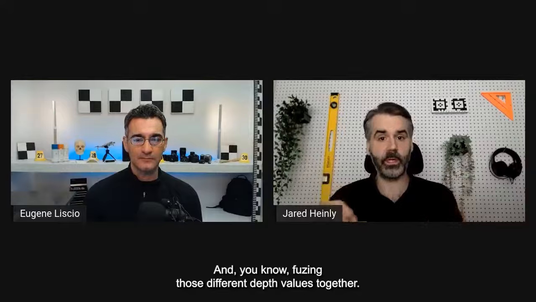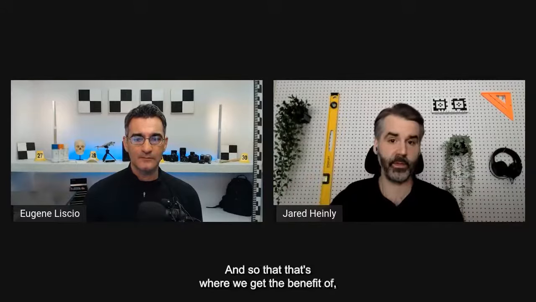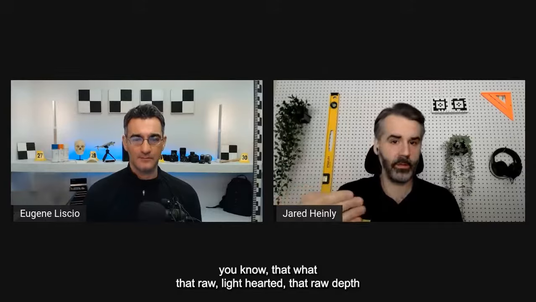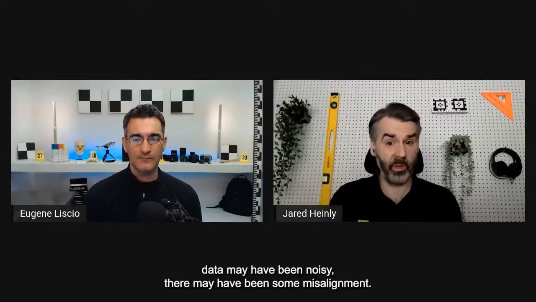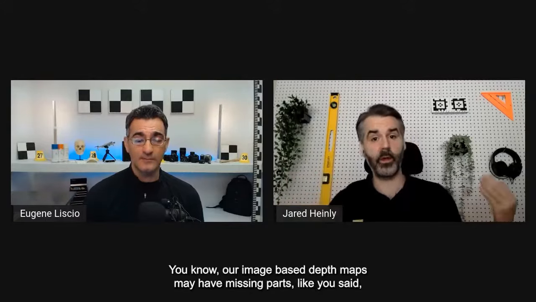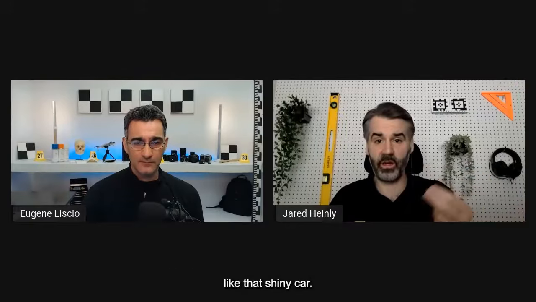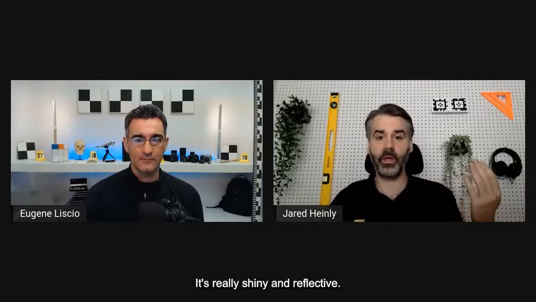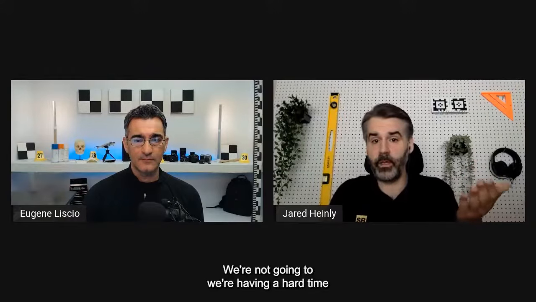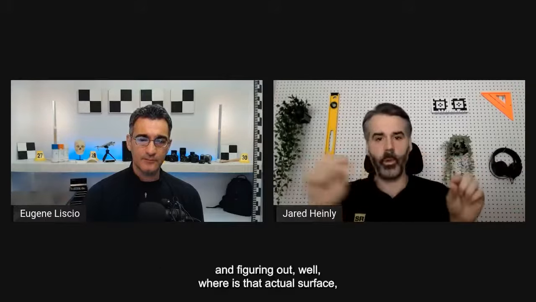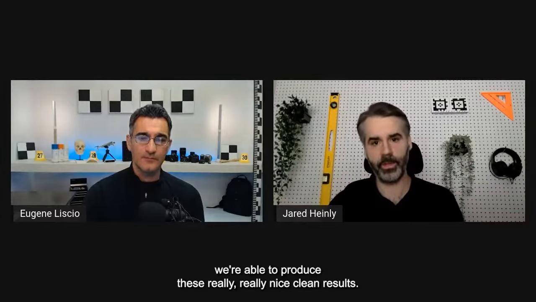And fusing those different depth values together. That's where we get the benefit. That raw LiDAR data, that raw depth data, may have been noisy. There may have been some misalignment. Our image-based depth maps may have missing parts, like you said, like that shiny car. It's really shiny and reflective. We're going to have a hard time reconstructing that using images alone. But by combining these two sources of data together and figuring out where that actual surface is, we're able to produce really, really nice, clean results.